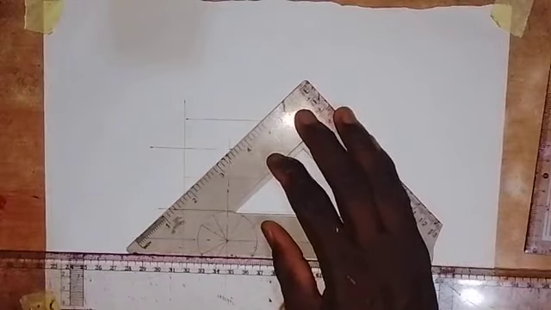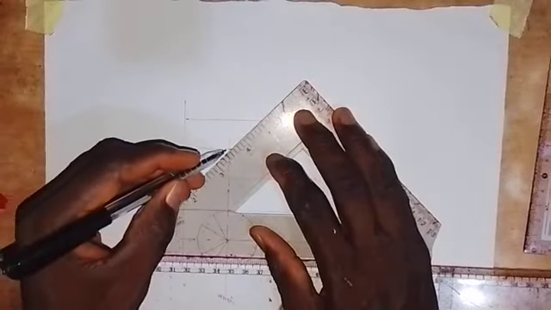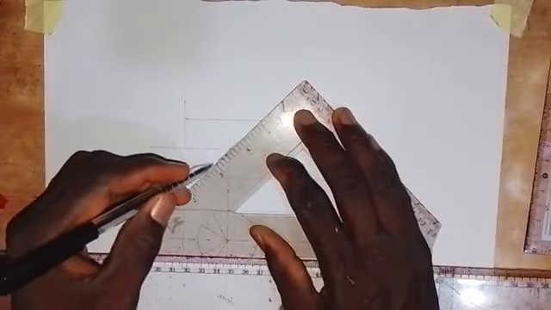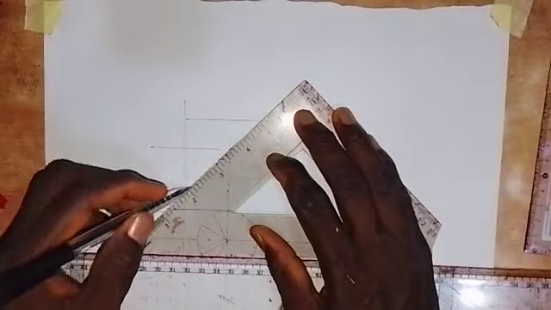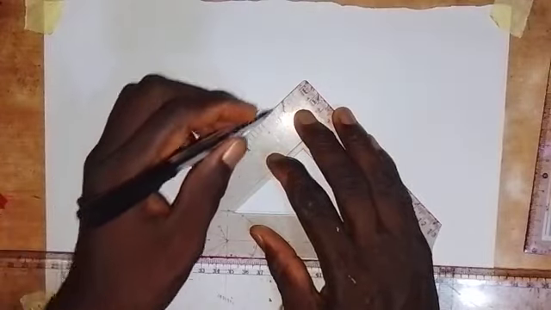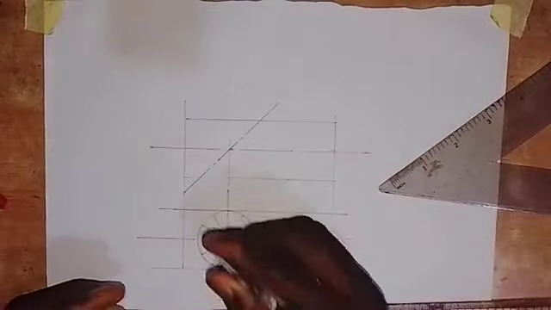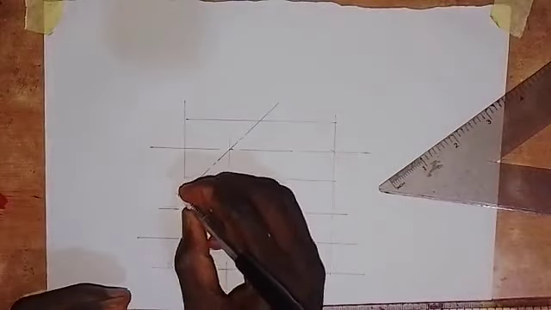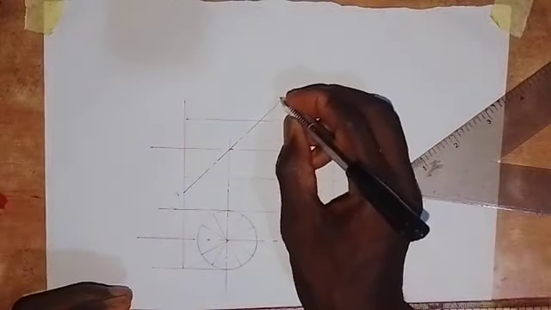For the cutting plane, we have it like this, at 45 degrees to the horizontal. So this is the cutting plane as we have it here. This is cutting plane TT. So I write T here, and I also write T here. So we have the cutting plane.